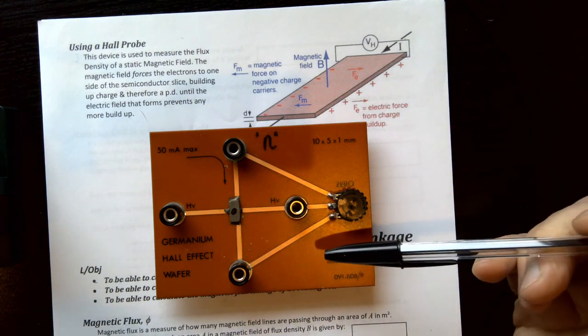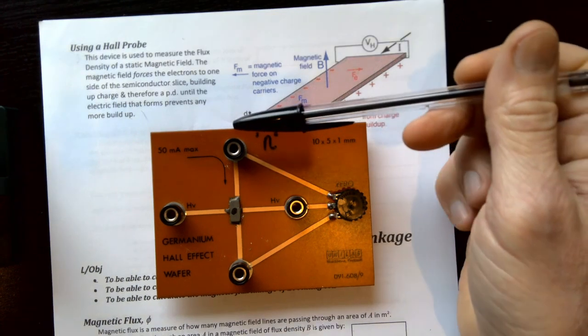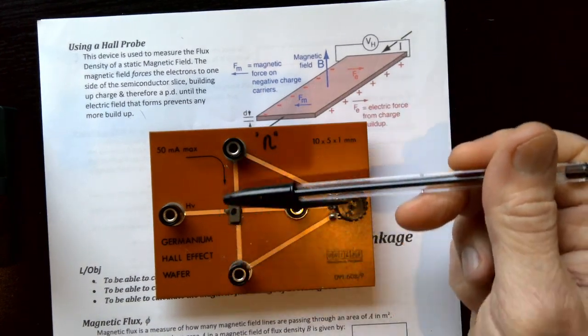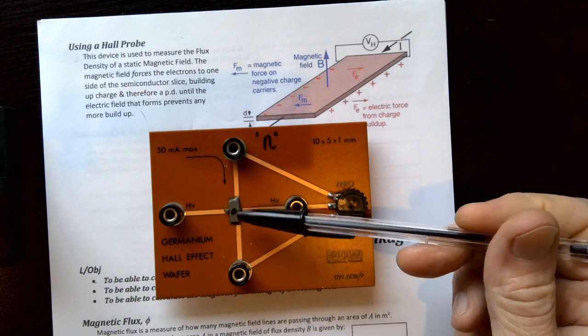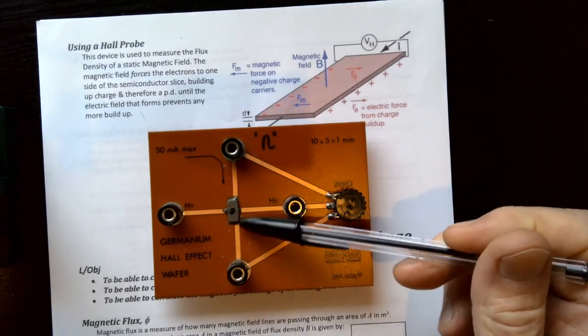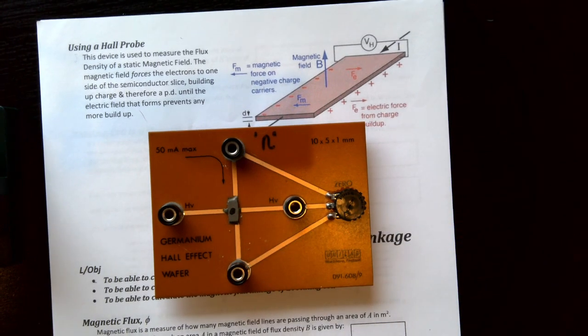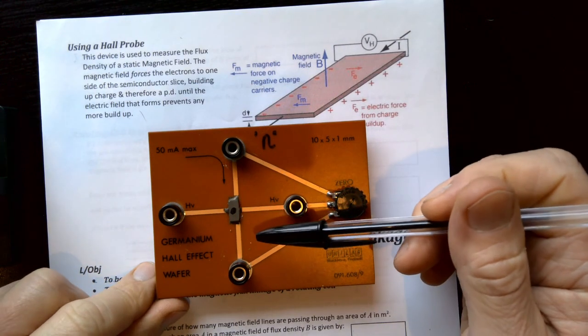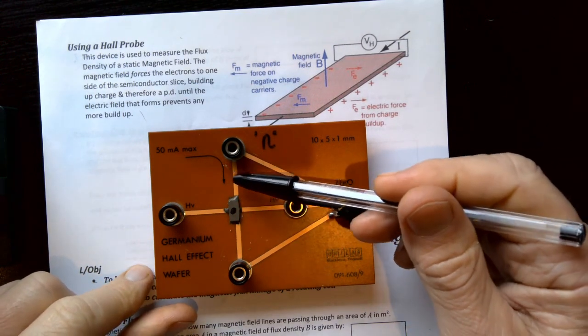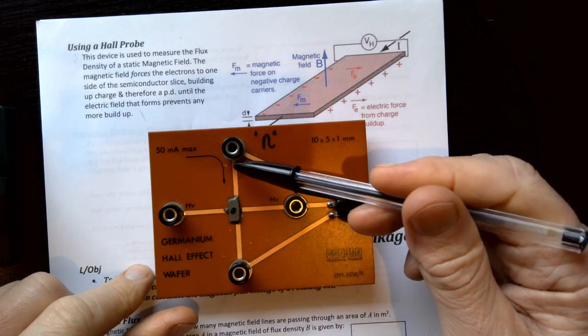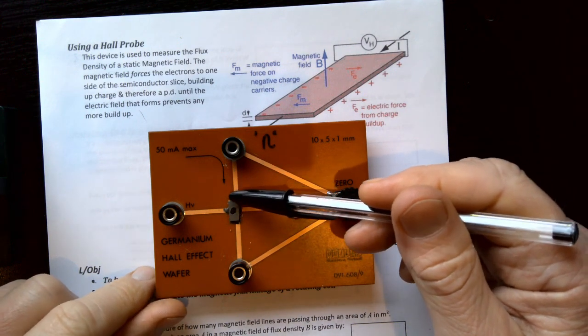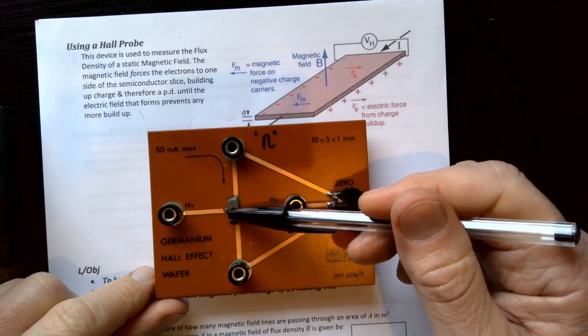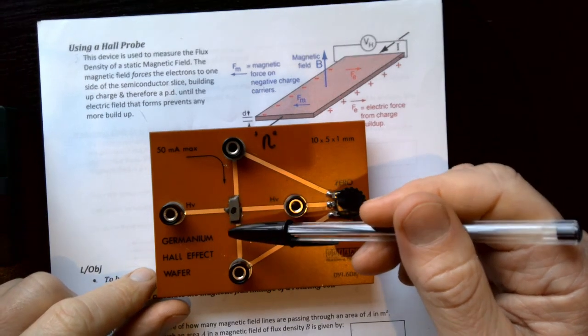But what happens is if we let current flow through the material, because you've got these free majority charge carriers, as they flow around from top to bottom, they will be restricted a little bit. They'll be semi-resisted, but there's enough flowing through.